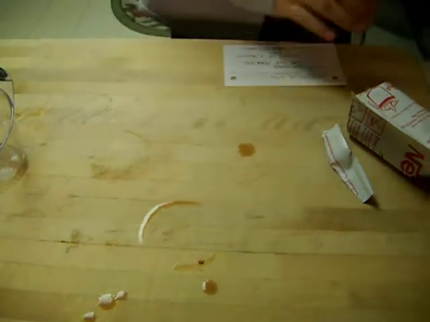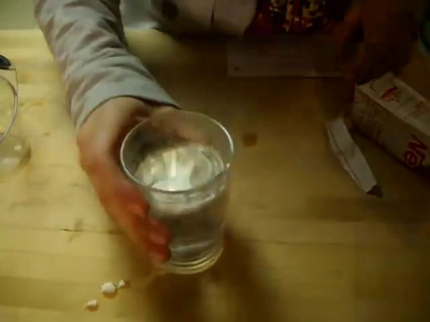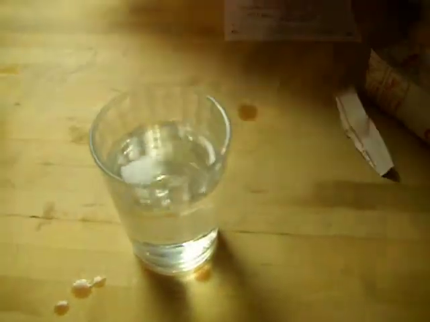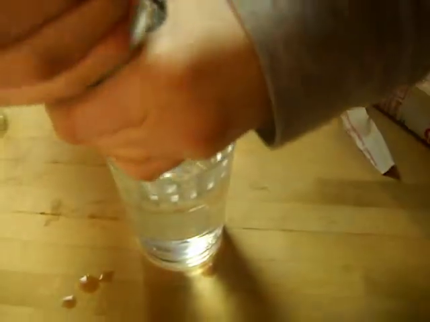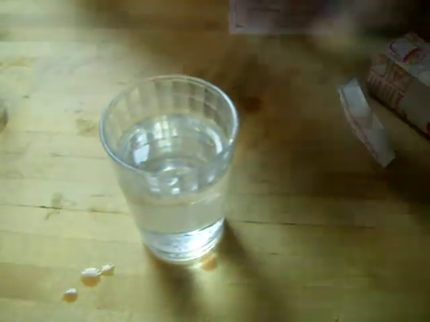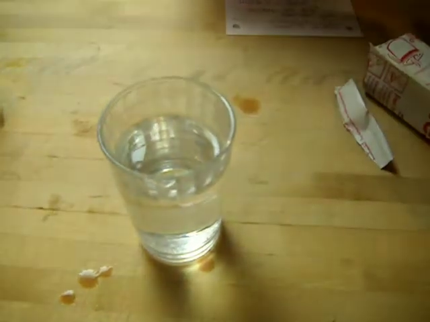Another example of a solvent and a solute is taking this cup of water and then adding salt to it. So if you grind some salt in there, then you take a spoon and you mix it.